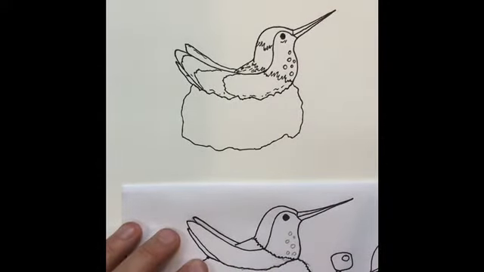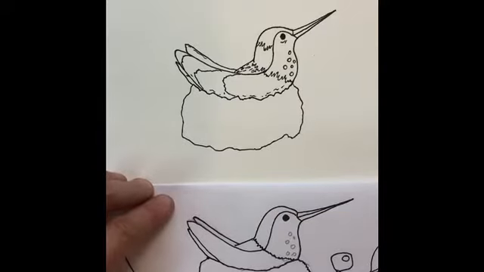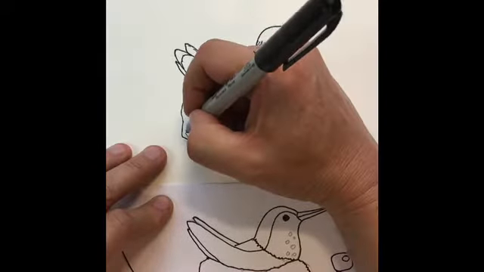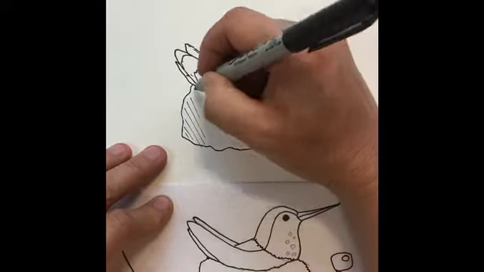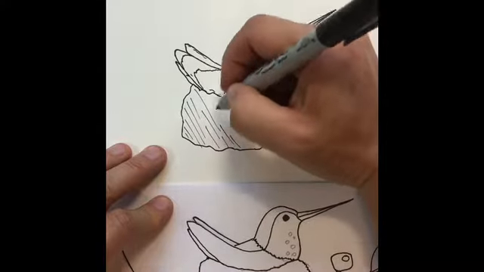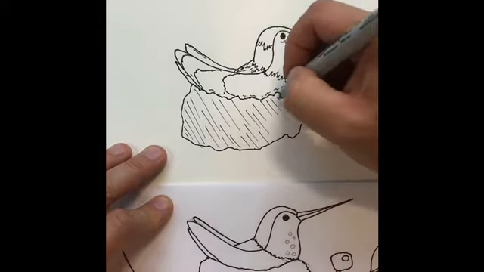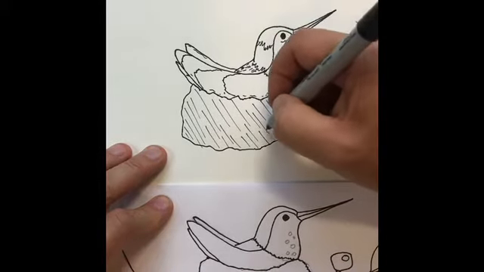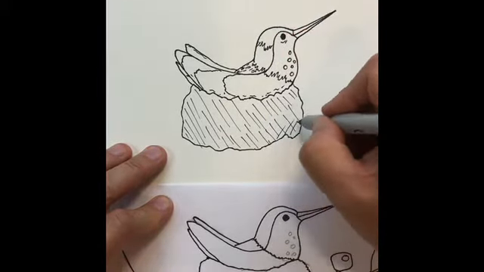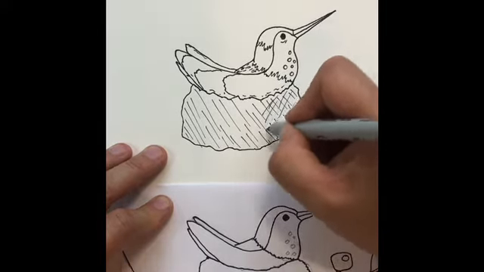Your nest, if you want to, you could add some designs. You could get really creative with how you actually draw your nest.